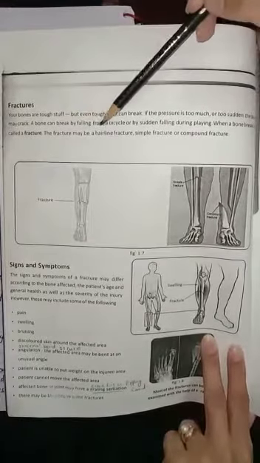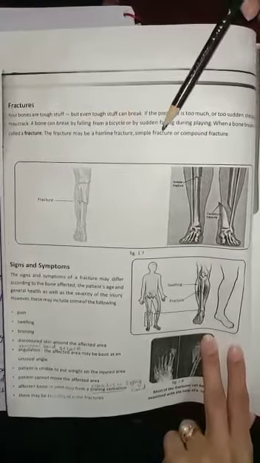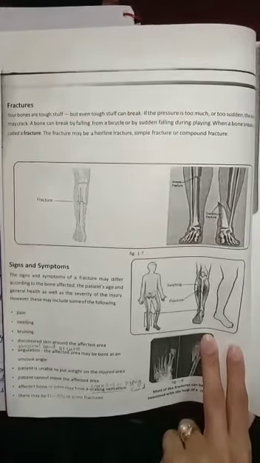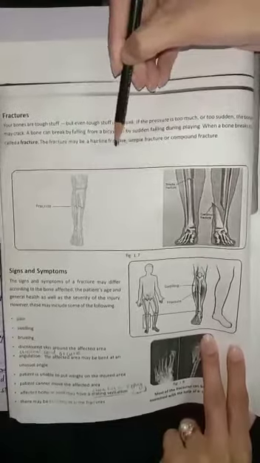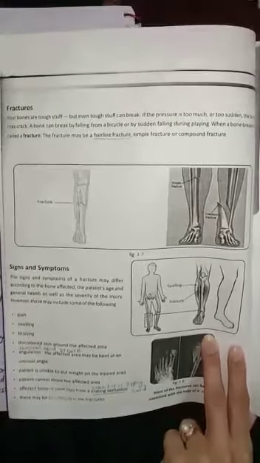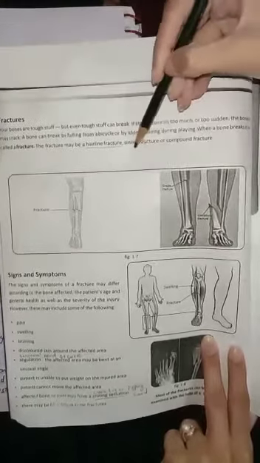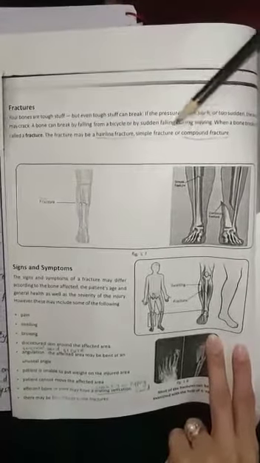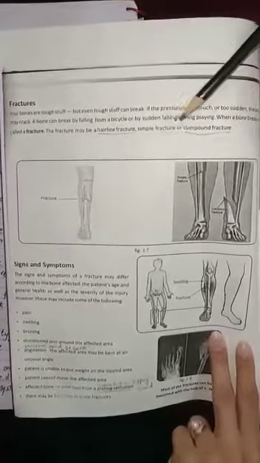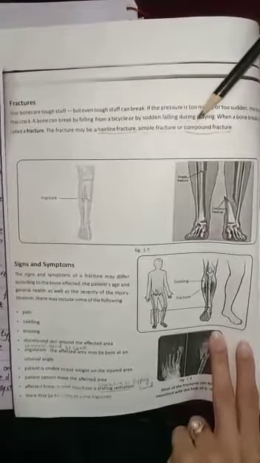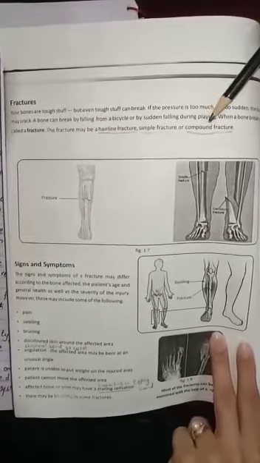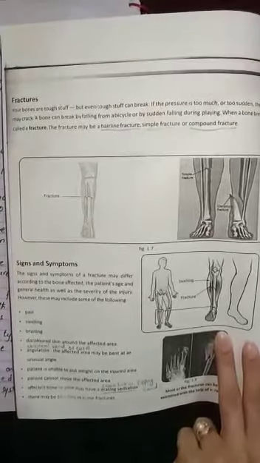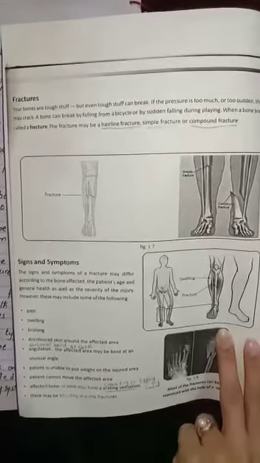The fracture may be a hairline fracture, simple fracture, or compound fracture. Underline these types of fracture. There are three types of fracture: hairline fracture, and then simple fracture, and then compound fracture. These two types, simple and compound fractures, are somehow severe types of fracture, while hairline fracture is a very common and simple fracture.